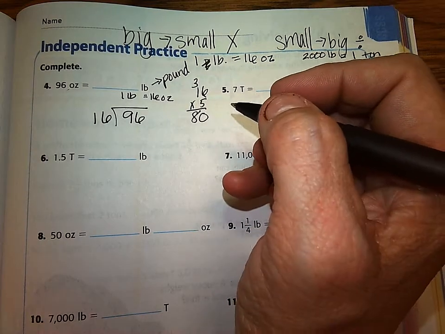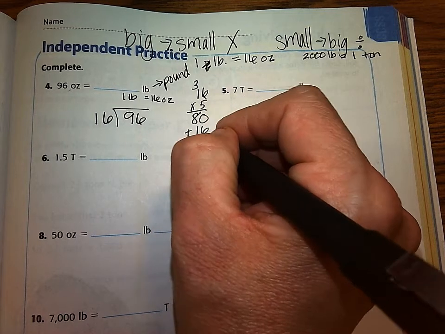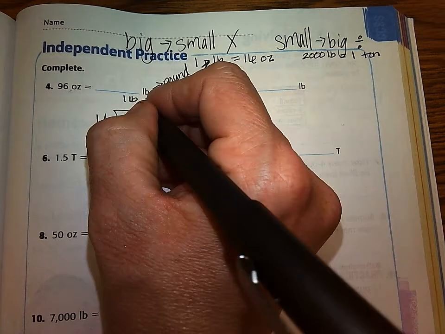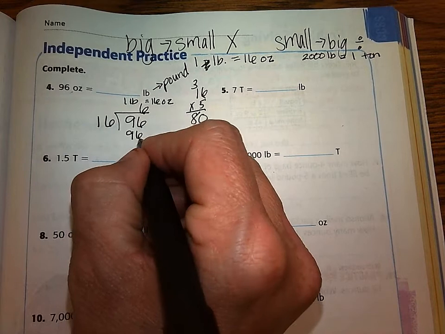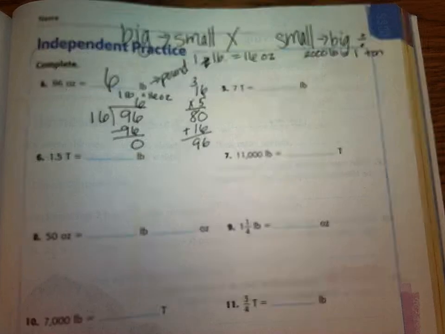Oh, I have that somewhere on my page already. 80 fits, but ooh, one more would fit. One more 16 would fit to be 96. So 6 times 16 is 96 exactly. So 96 ounces is 6 pounds.